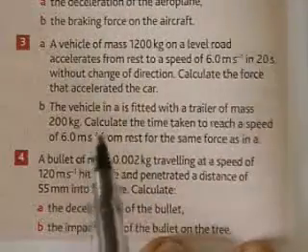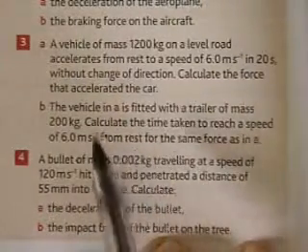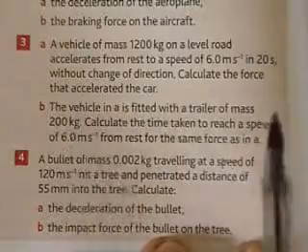To find the force. Right, question B. Lots of words in here. The vehicle's fitted with a trailer. It tells the mass of the trailer.